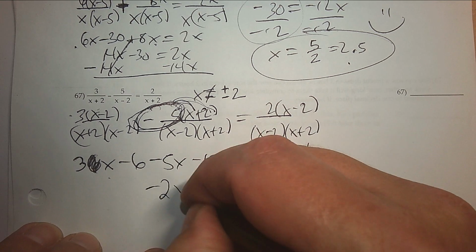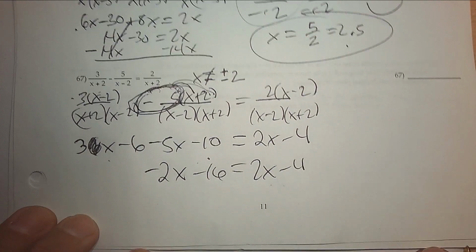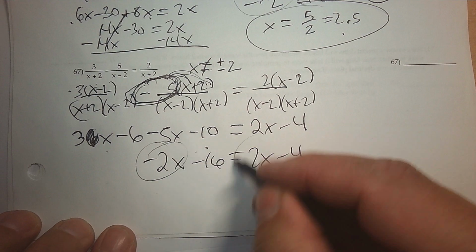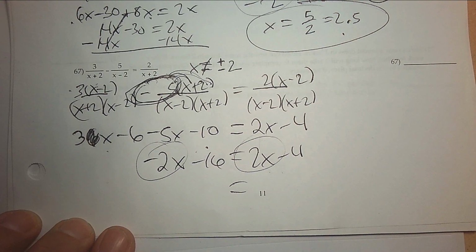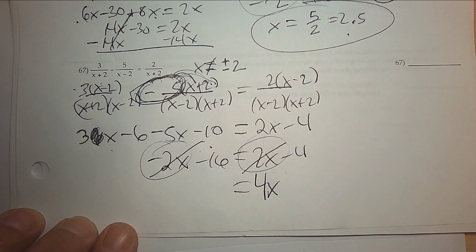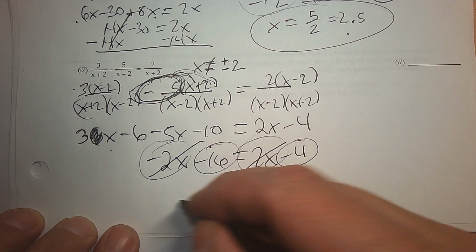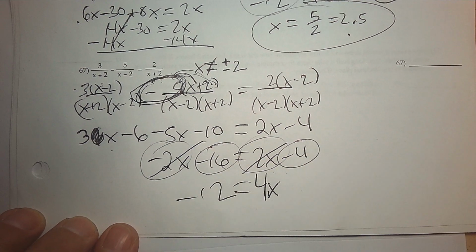Negative 2x minus 16. Yeah. Combine negative 2x and 2x. What can I do? Add 2x. That would be how many x's? How about negative 4 and negative 16? Be careful. What do you get? Negative 12. And then what would the last step be?